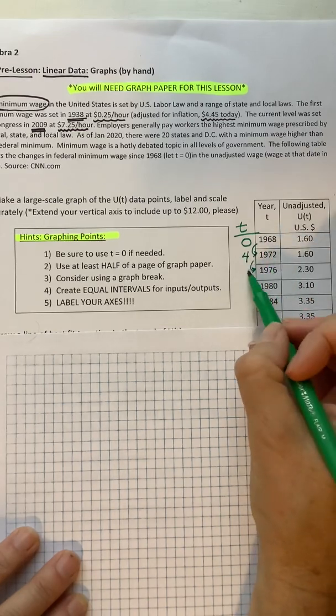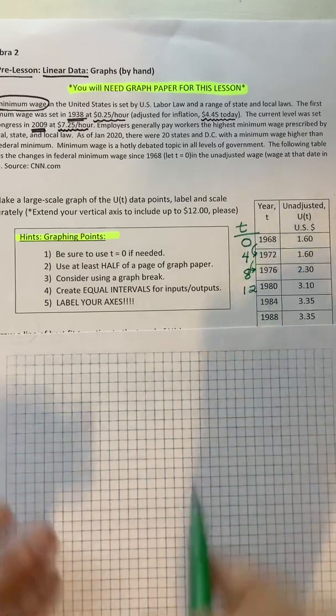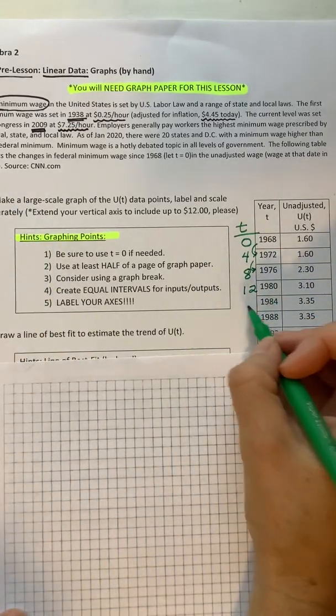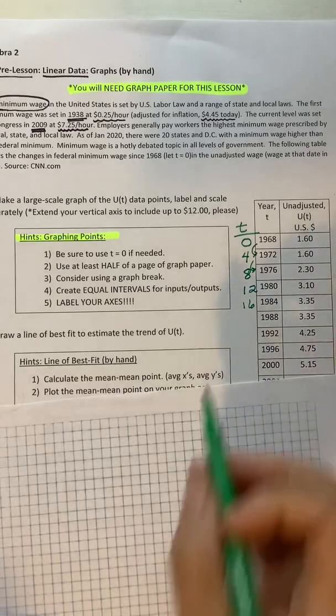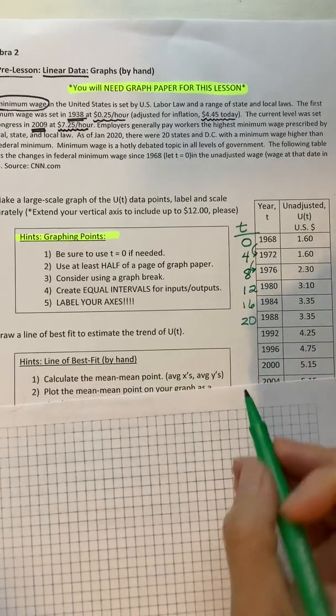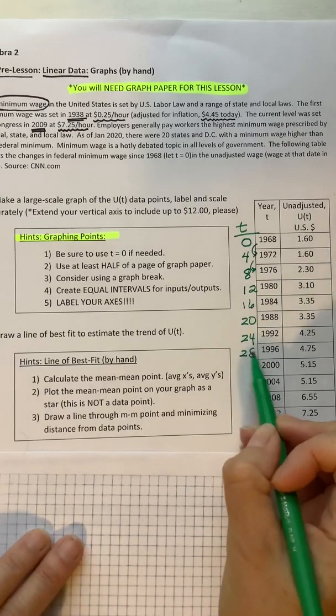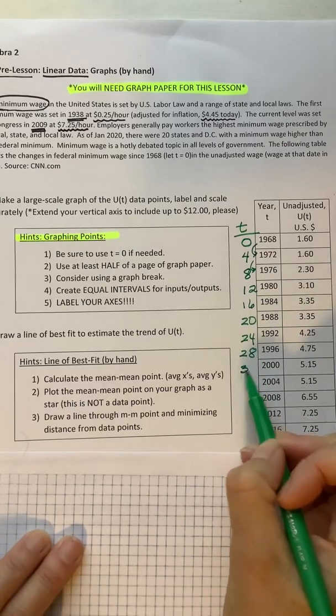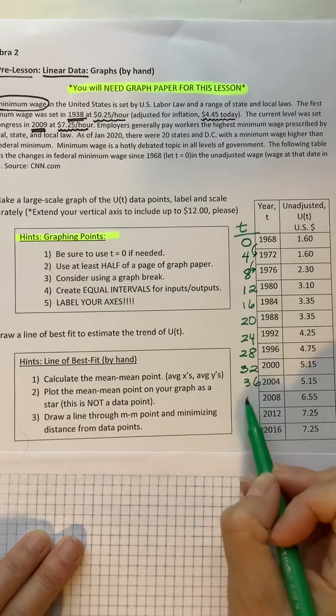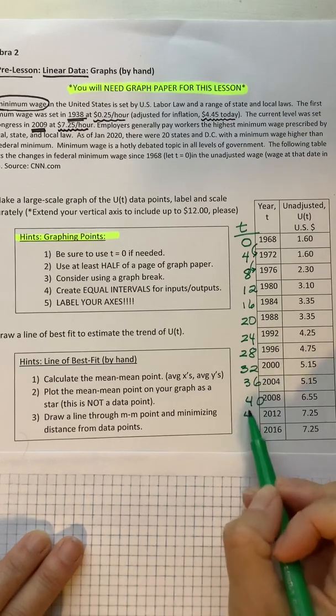4 years after that, I've got 8, 12, and I hope that you guys are making a little table on a piece of paper that you have, because obviously you can't write on your document. So I'm going 28, 32, 36, 40, 44.